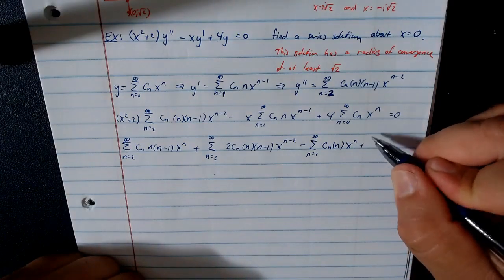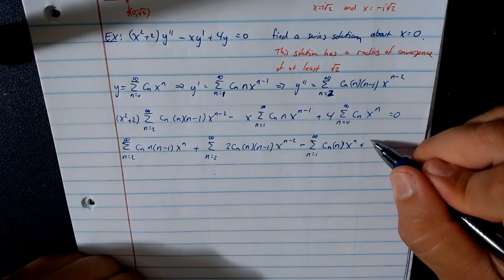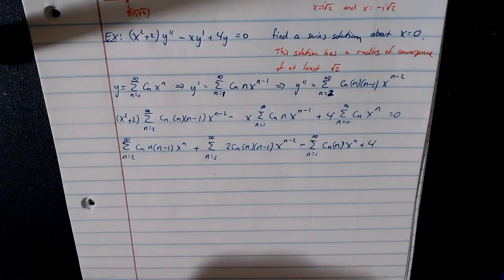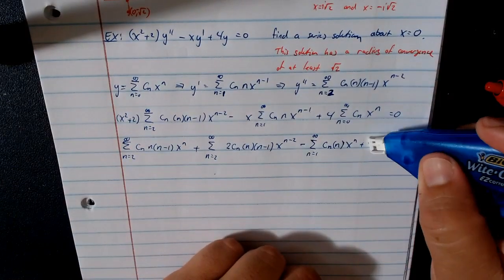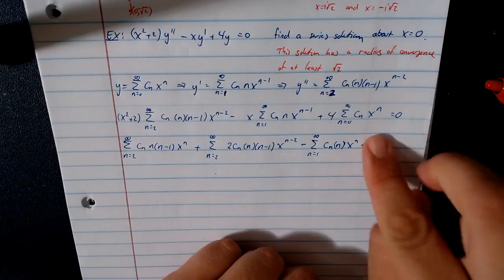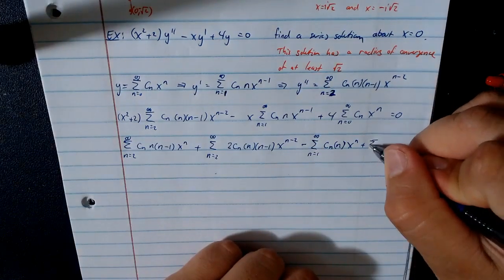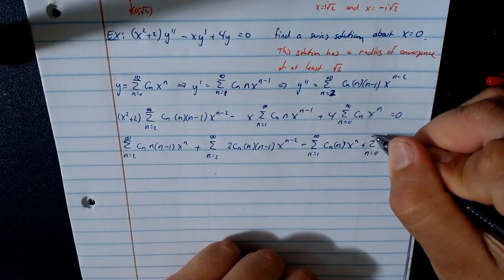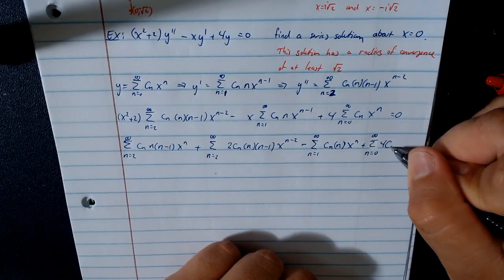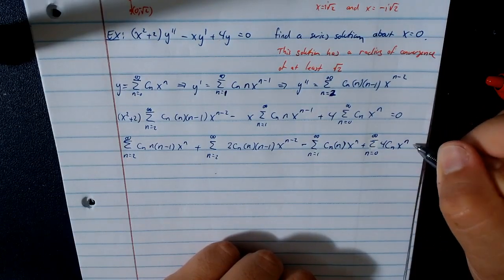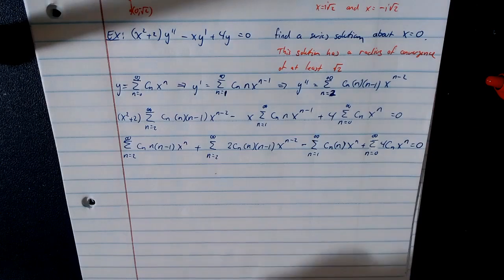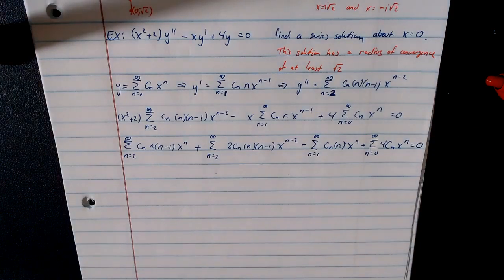And then plus, here I can just multiply the 4 times the c sub n, giving me, I need a sigma there, plus the sum as n goes from 0 to infinity of 4 c sub n x to the n, and all that has to equal 0.